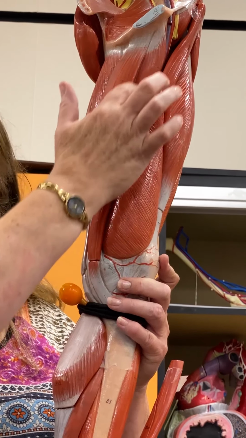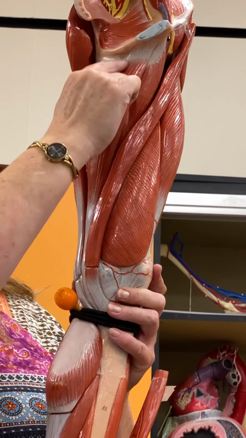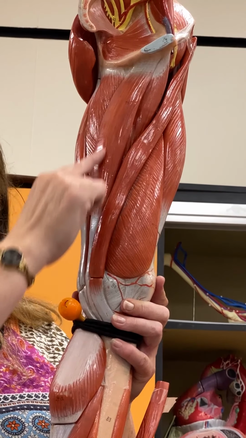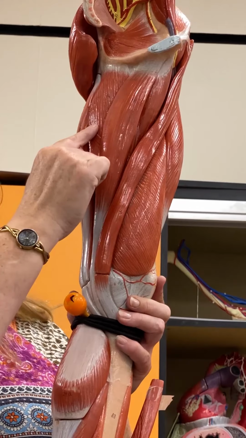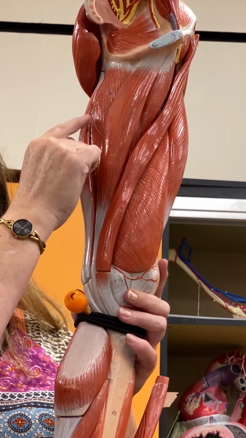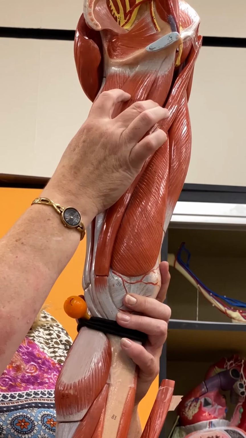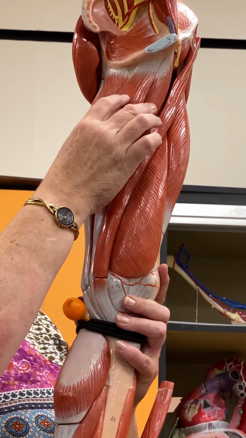And it's called that because it is a very long muscle, even though you can't see it on this model. The straight one in the middle is called the gracilis. And then this one here is called the adductor magnus because it is large. Magnus means large. So again, these 3 together cause adduction of the thigh.